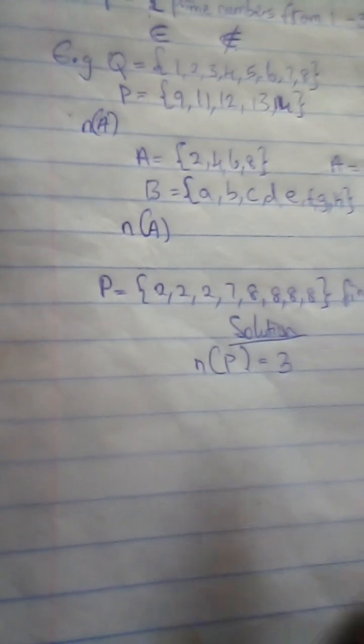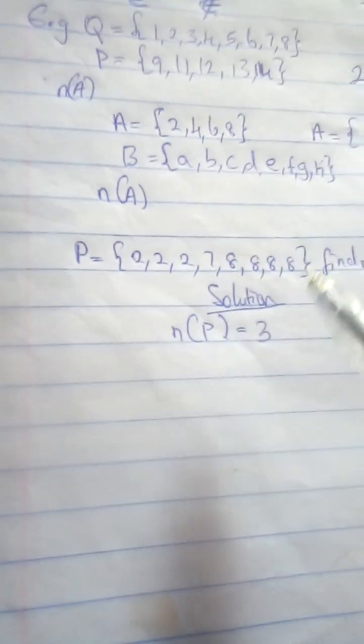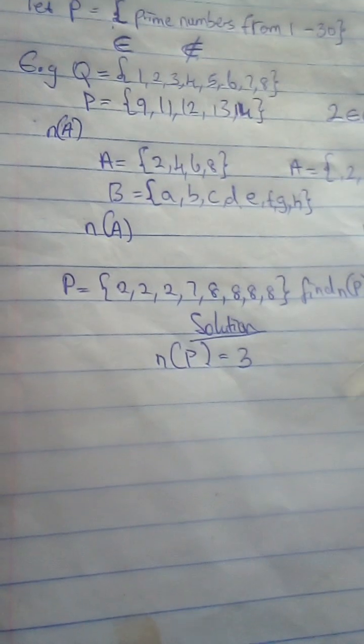Why do I say it's 3? Remember, I told you, whenever an element of a set is repeated, it is counted as 1. These 2s here are counted as 1. So 1, 2, and 3. That is why the number of elements in the set is 3.